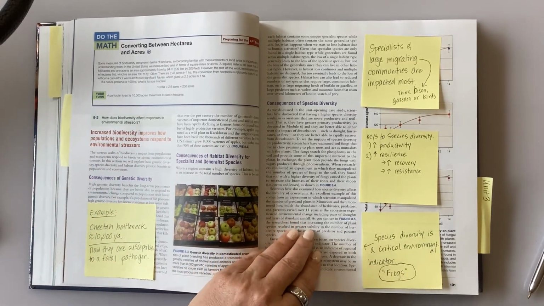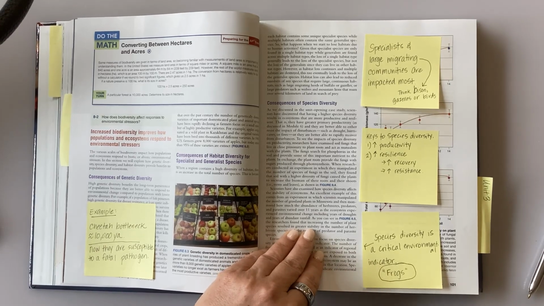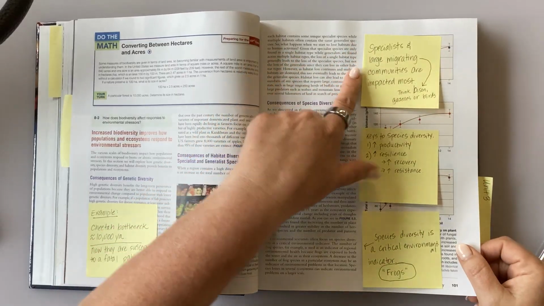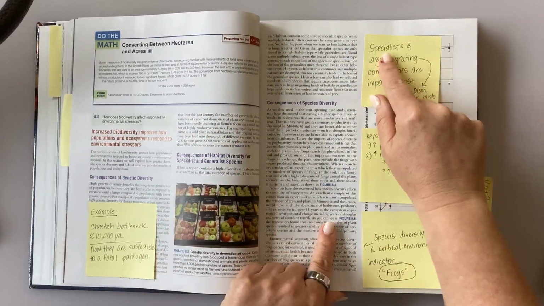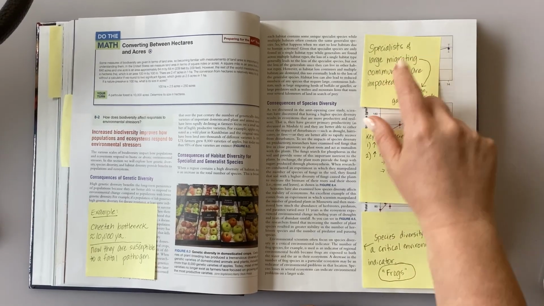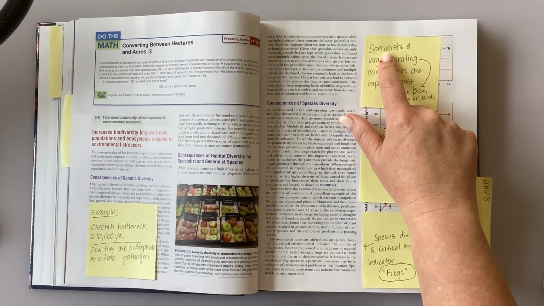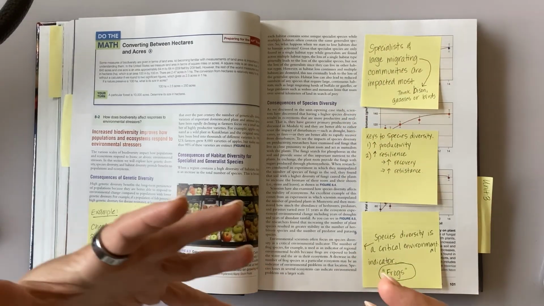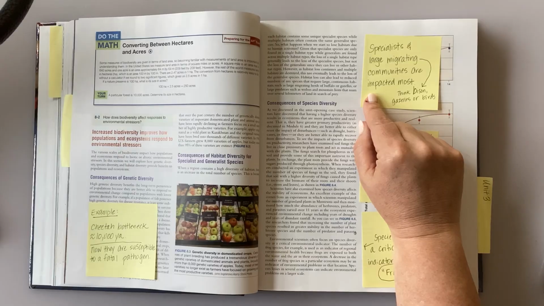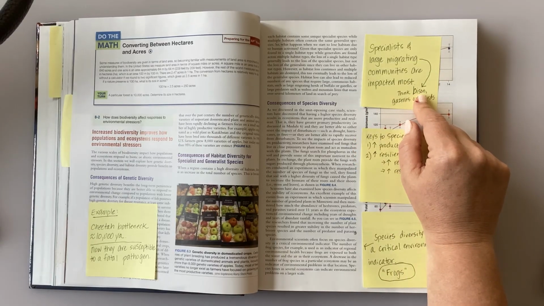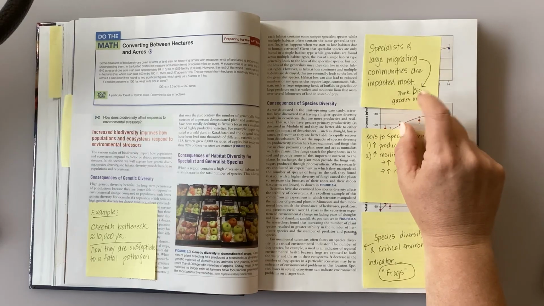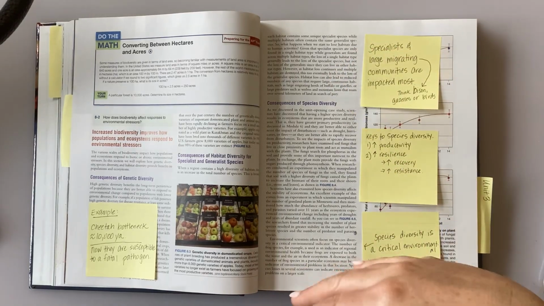We're going to be talking about a bottleneck a little bit later, but for this unit test, you will have to understand that. Okay, some other key points that I noticed throughout this section of reading is that specialist species, those that are adapted to a small niche, and also large migrating communities are impacted most by lower habitat diversity.